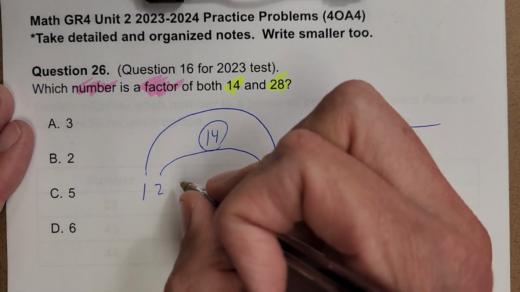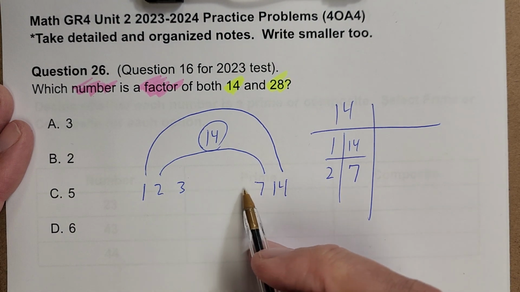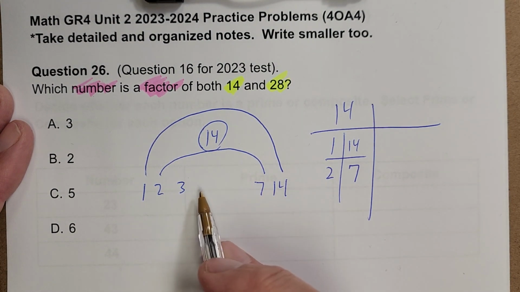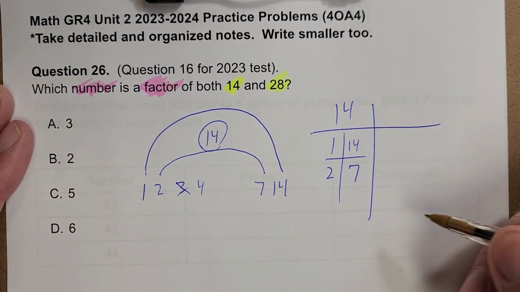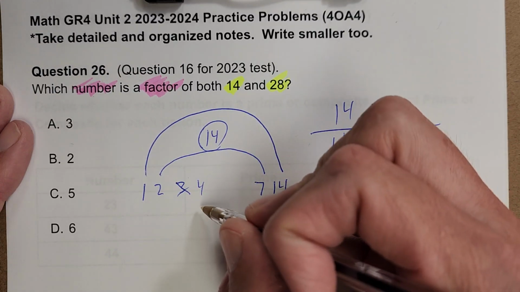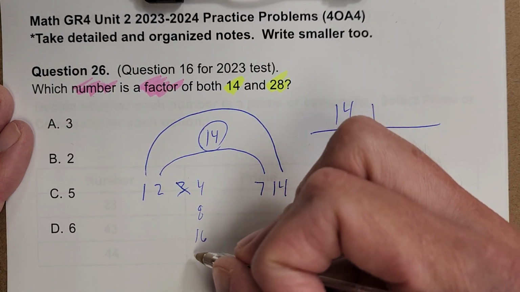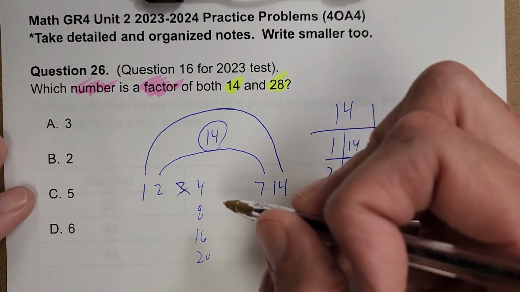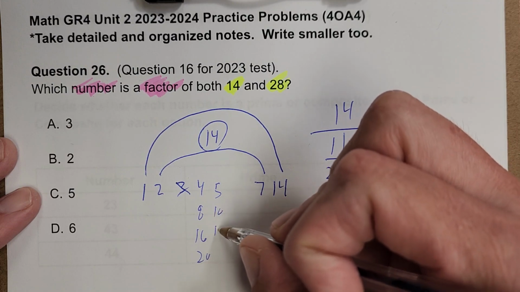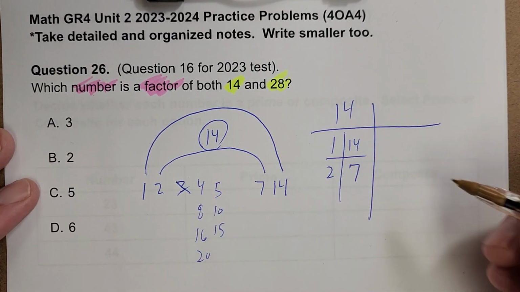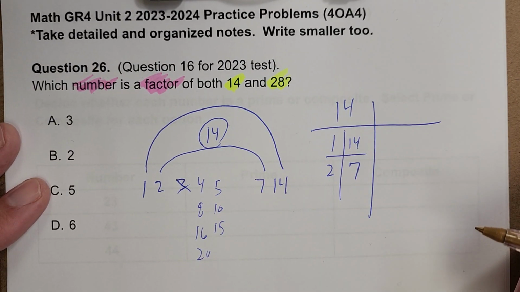Now if I go to 3 times what gets me 14? 3 times 2, 3 times 3. Nope, 3 doesn't work. 4 doesn't work, because if I skip count, 4, 8, 12, 16, nope, that doesn't work. I could do 5. That doesn't work, because if I count by 5s, that doesn't get me to 14.